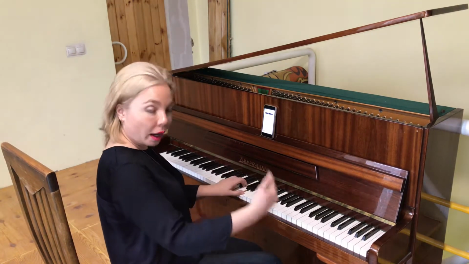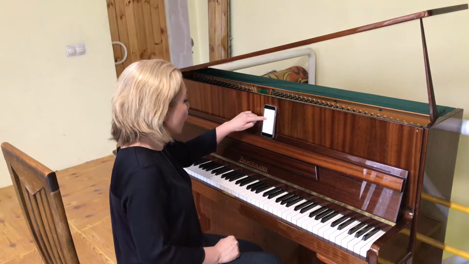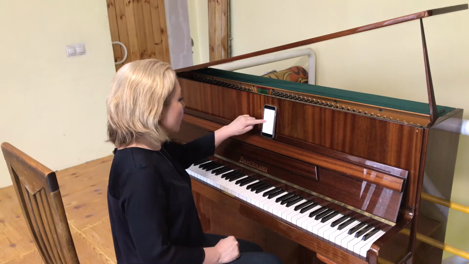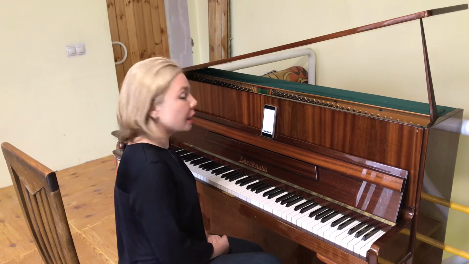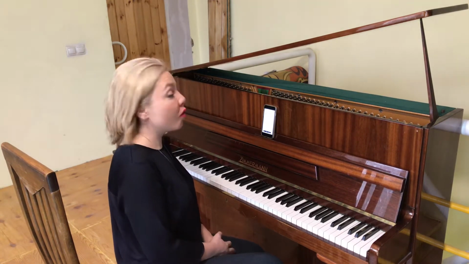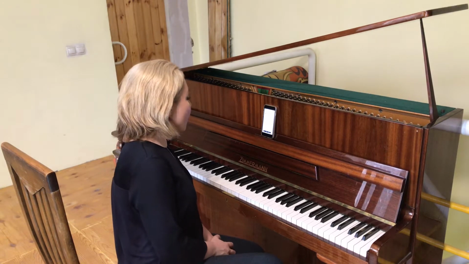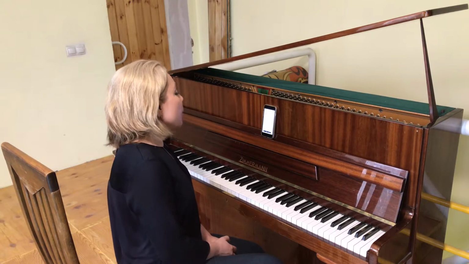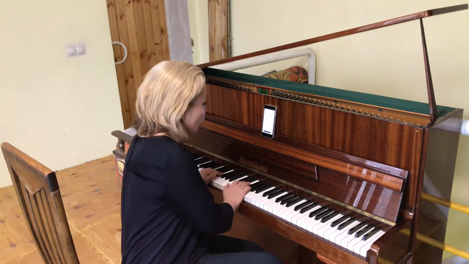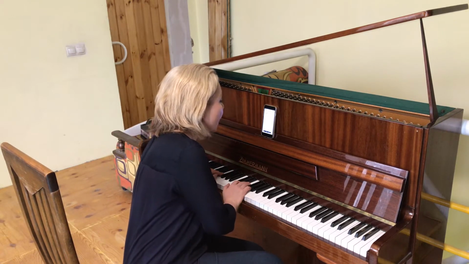Same, you just move one key at a time. Now, what's coming next is the song on page 105. It's a popular song, in the key of C major.